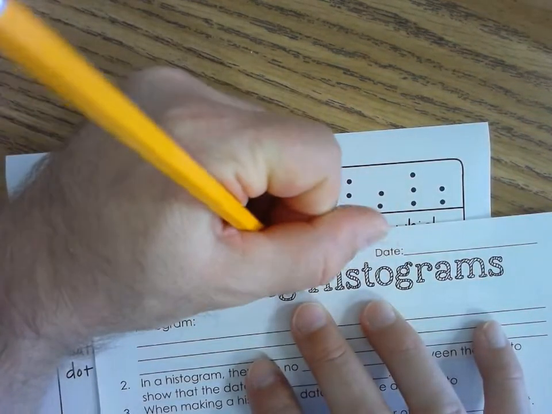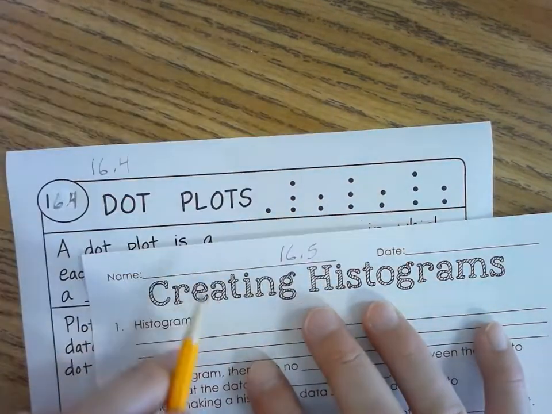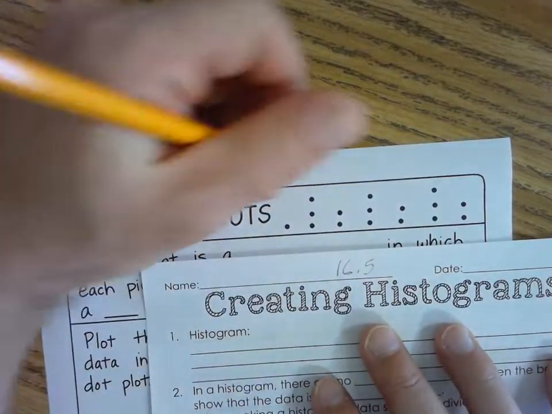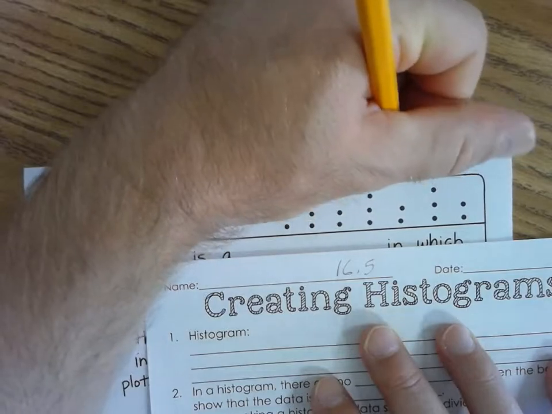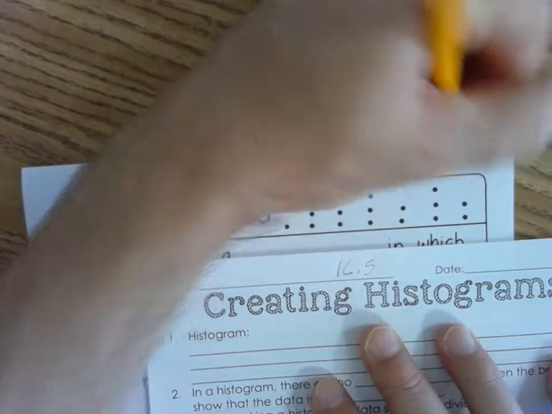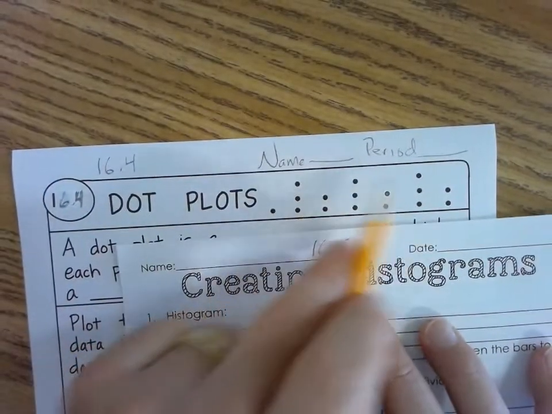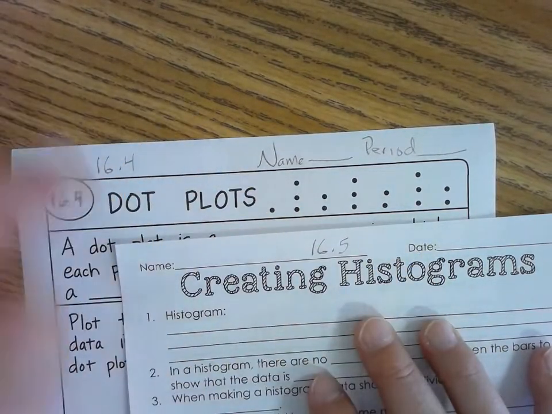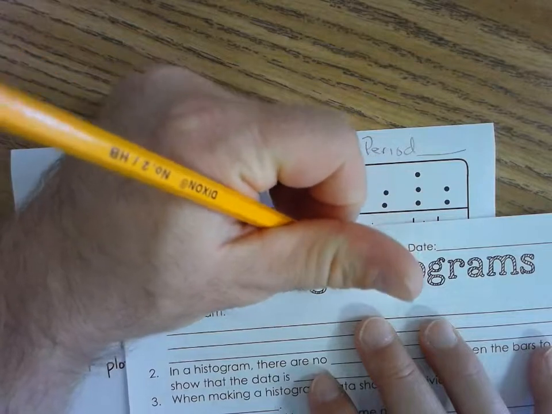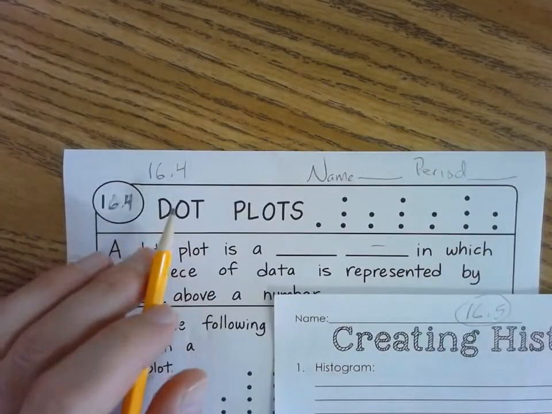And this is 16.5. Go ahead, put your name and period on both of them. You can put period in the date. But this is 16.5, the histograms, and dot plots is 16.4.